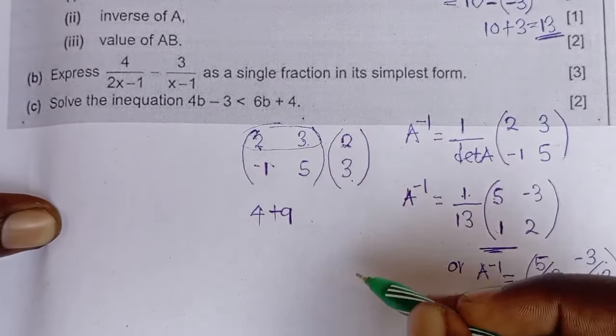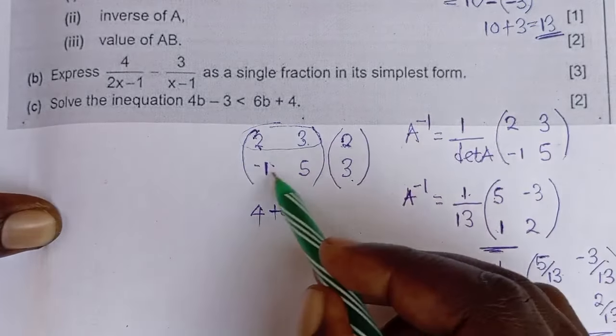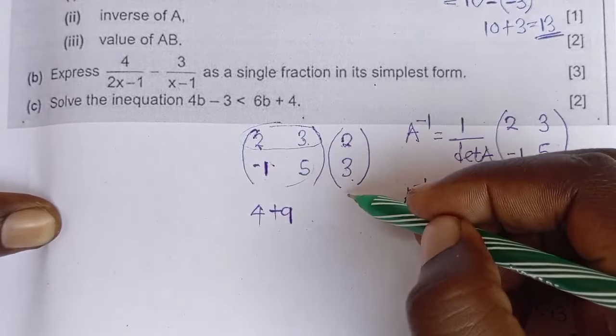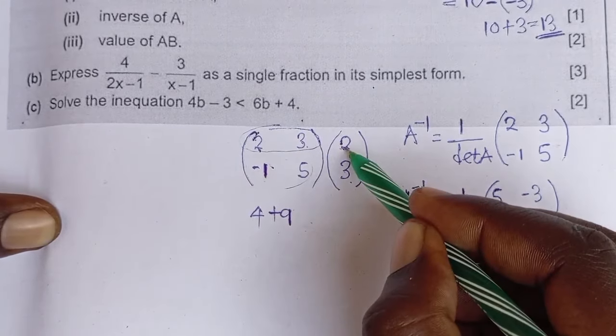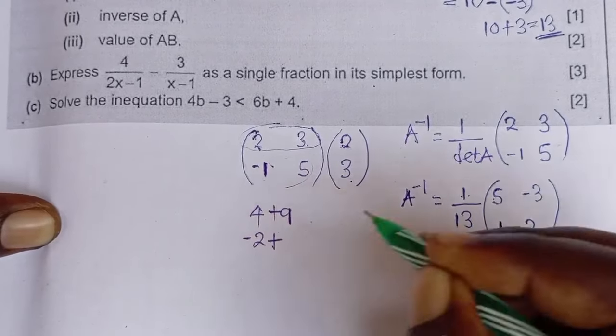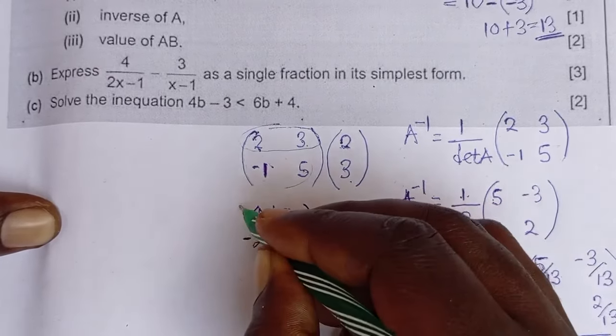You write there. Are we having any column there? No. So I go down there where I'm having this one. So this will be multiplied with that. I'm down, so I go down. -1 times 2. That is negative what? -2. Plus 5 times 3. That is 15.